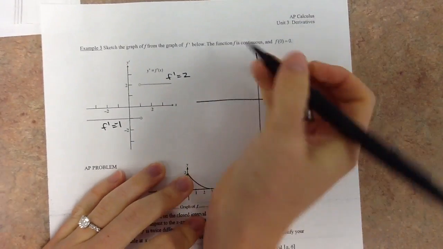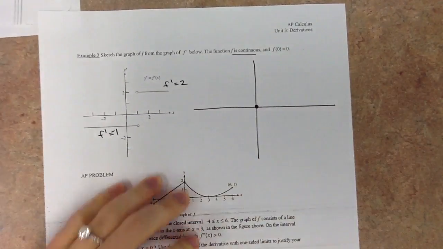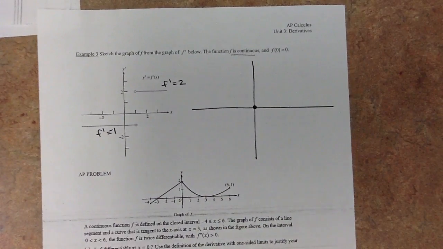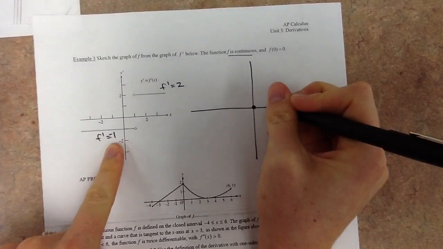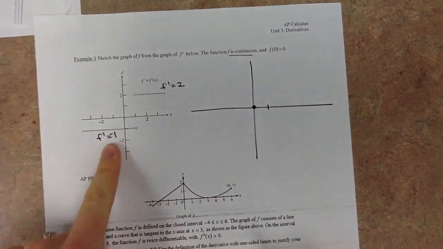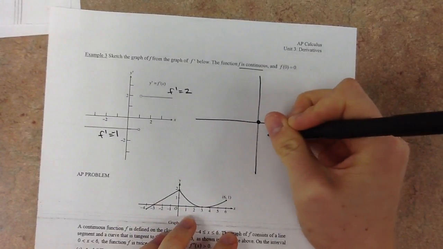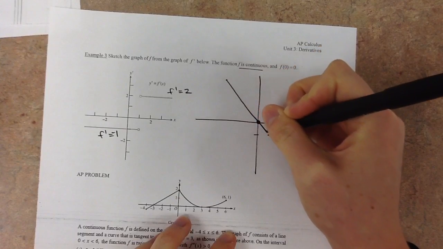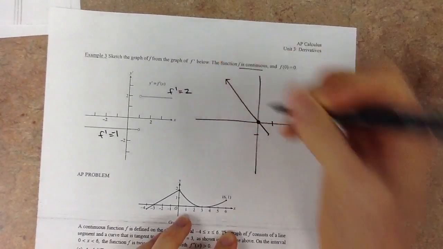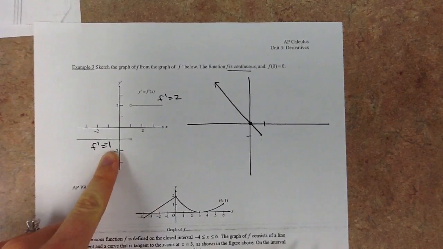So we assume f is continuous, we've got that right here, and we assume f of 0 equals 0, so we've got a point to start with right there. So what this says is that anything to the left of 1 has a slope of -1. So I'm just going to draw a line that has a slope of -1. It goes through this point that they mentioned, and then it stops right here at x equals 1, because that's when this derivative of -1 stops. So I'm just drawing a slope of -1.